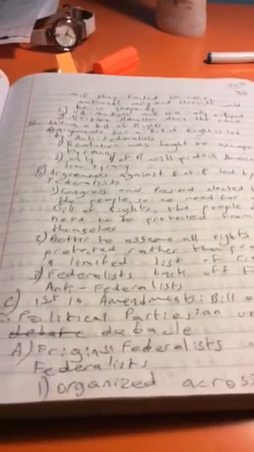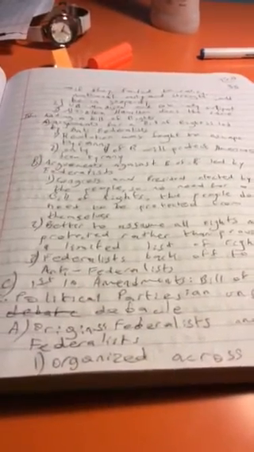Adding a Bill of Rights. Arguments for a Bill of Rights, led by Anti-Federalists: the Revolution was fought to escape tyranny, and only a Bill of Rights would protect Americans from tyranny.